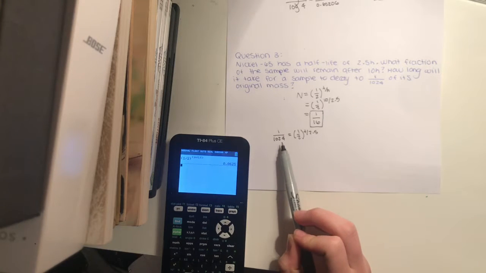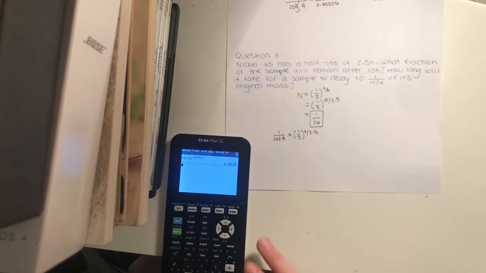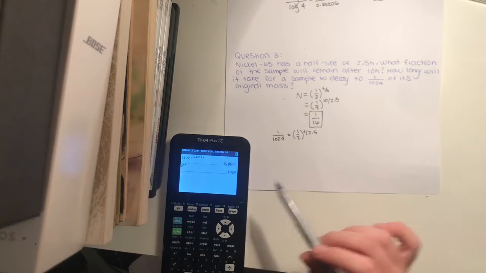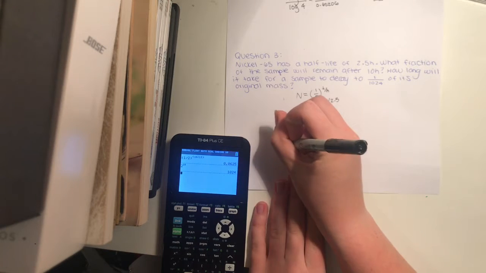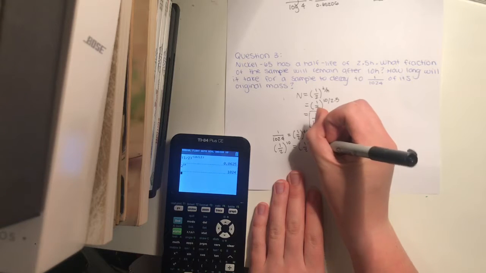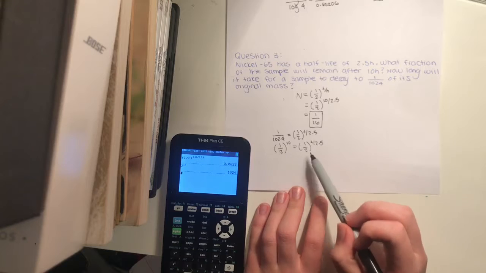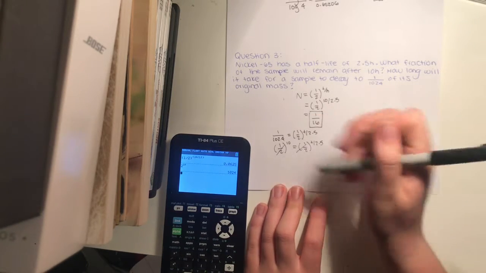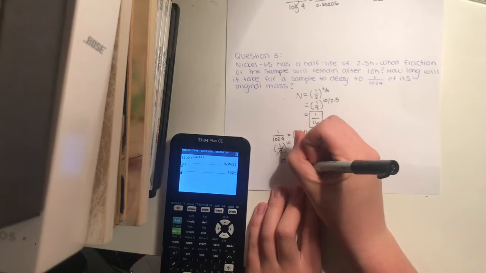Just off the top of my head, I know that 2 to the power of 10 is equivalent to this. So we'll just double check that here. Yeah, okay, so 2 to the power of 10 is 1024. So we can change this to 1/2 to the 10, which equals 1/2 to the t divided by 2.5. And whenever we have two equivalent bases that equal the same, we can just cancel them out and use their exponents. So 10 equals t divided by 2.5.